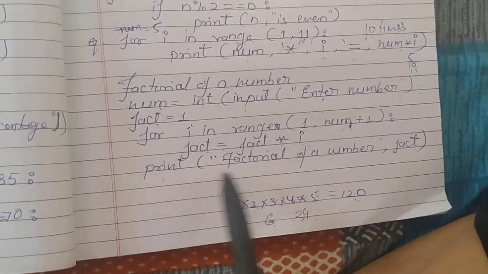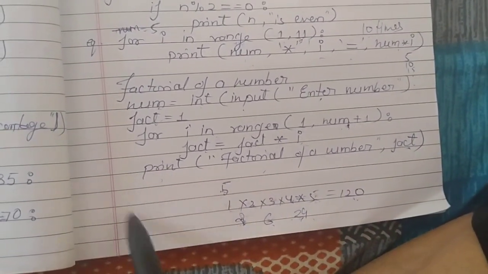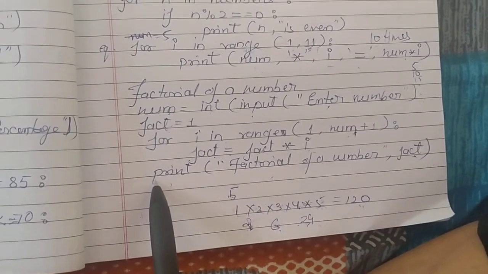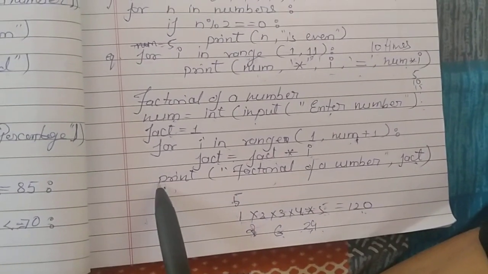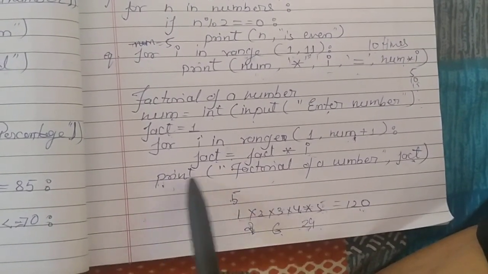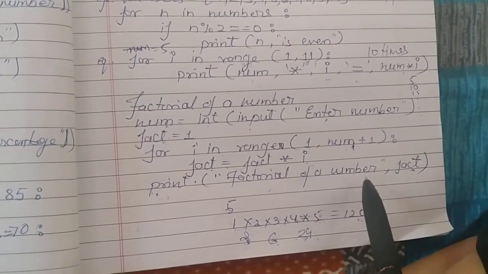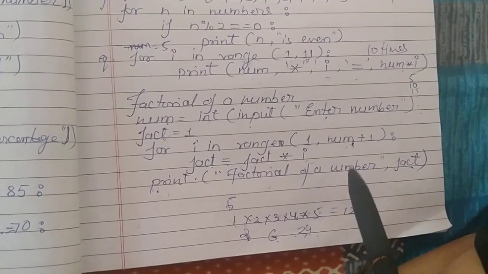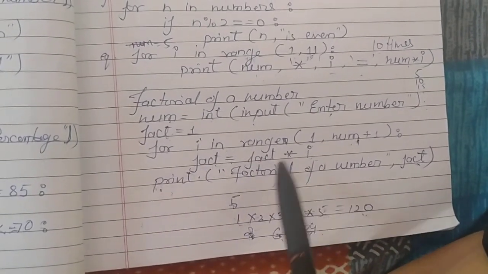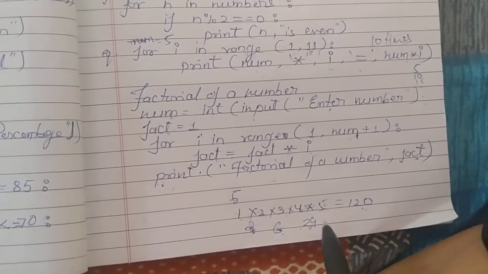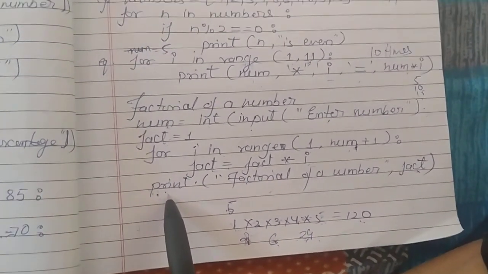Once this is over, print factorial of a number, fact, answer print. Now the print is not in the same line as the for. You cannot change the indentation of this print. If you change the indentation of the print, if you shift your print here, then the output will be unexpected. That will be factorial of a number is 1, then factorial of a number is 2, factorial of a number is 6. That means every multiple that you are getting after this will also be printed with the line. That we do not want. We want the final answer. So that's why we have used this print outside the loop.